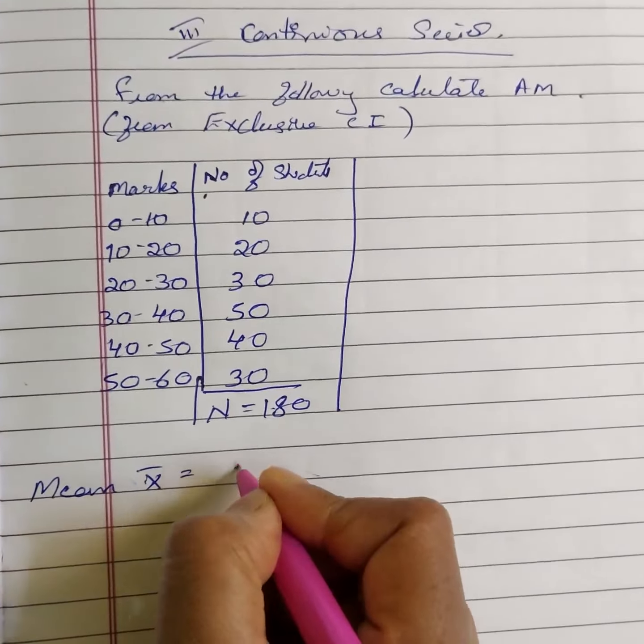So calculate this. First do this part. Then you add 40. Okay, do your calculation. You will be getting 35. Therefore, the arithmetic mean for this problem is 35 marks. This illustration in statistics is very, very important. Okay.